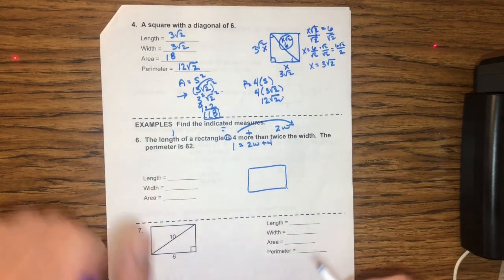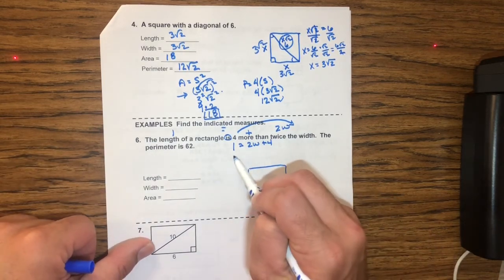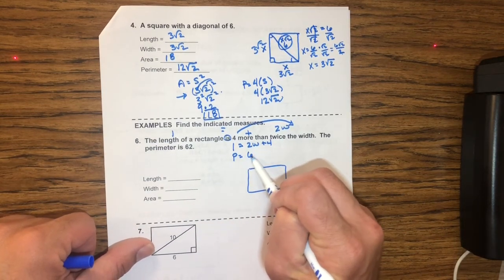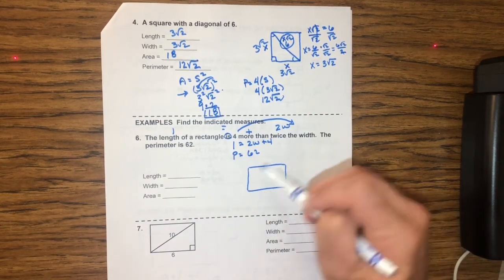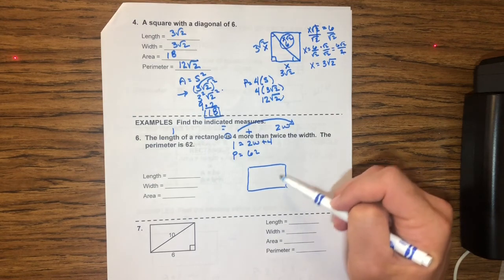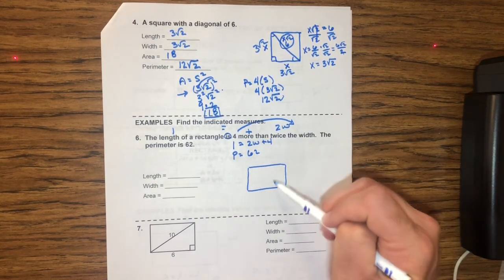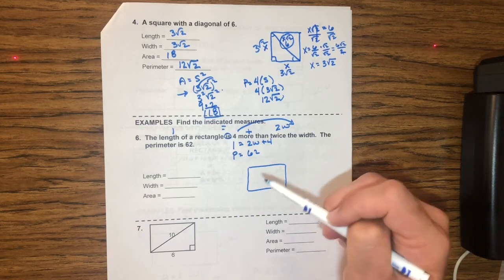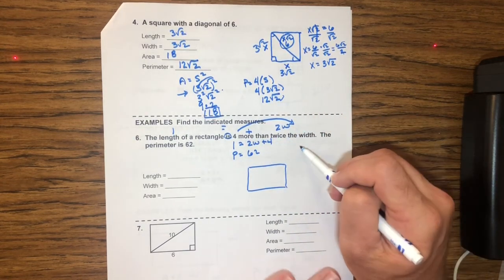The last one here is that the perimeter is 62. Okay, as we look, and I did jump down here and put a drawing here because we didn't have it, but whenever we look at this, we don't really need the drawing. We can go back and look and use our formula that we have.